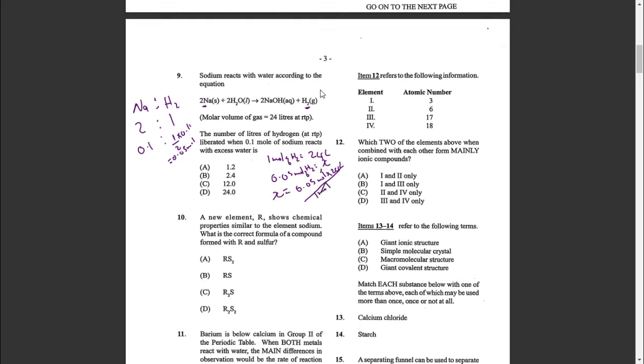Moles cancel moles, so it's 0.05 multiplied by 24 liters, so that is 1.2. So X is equal to 1.2 liters, which is A.